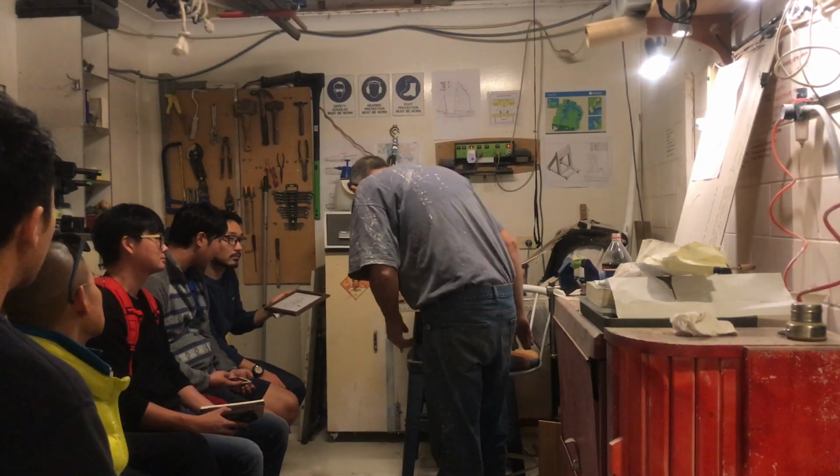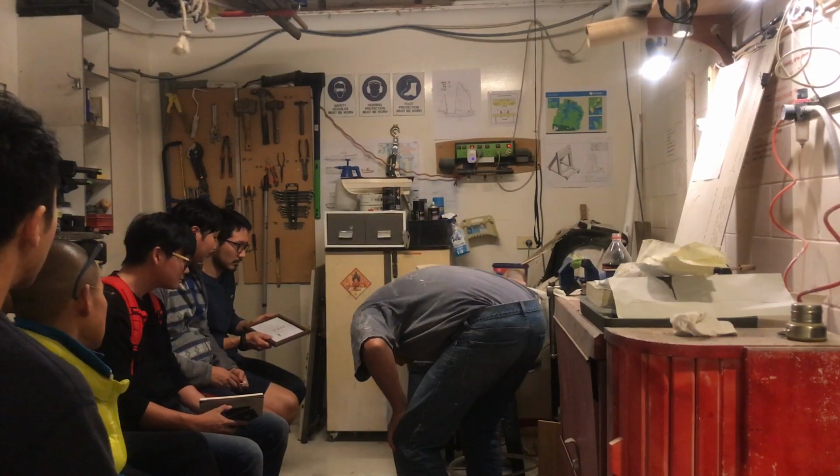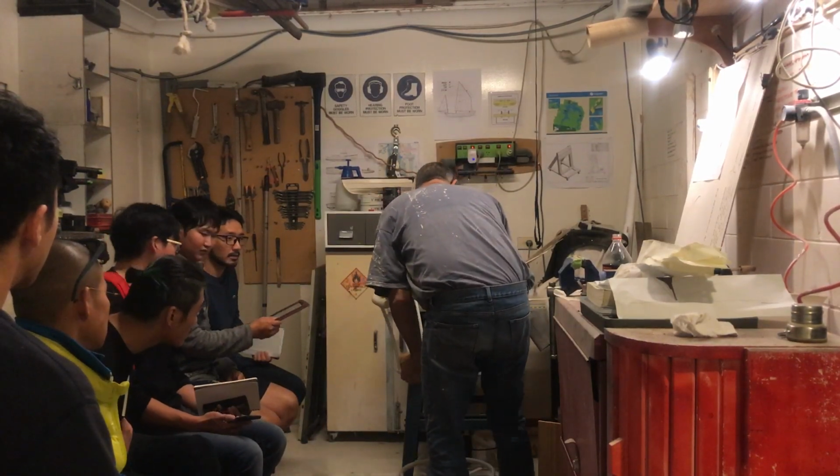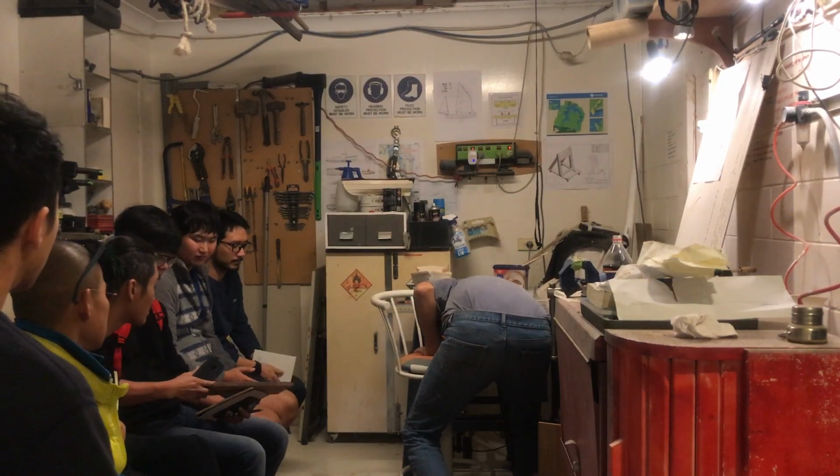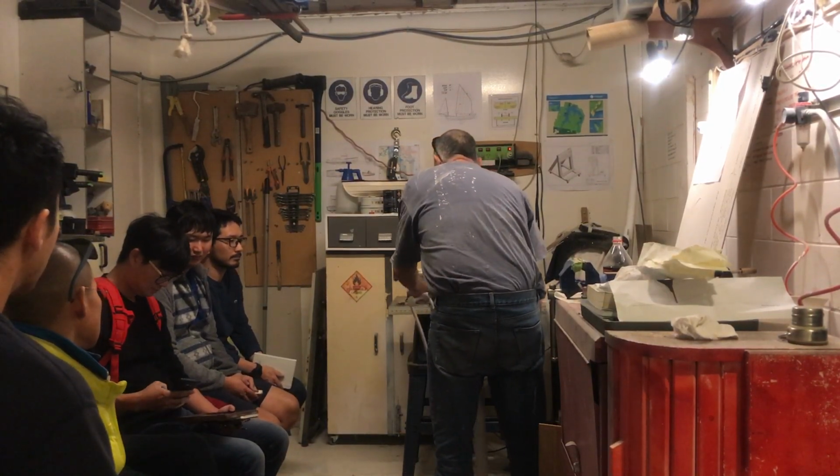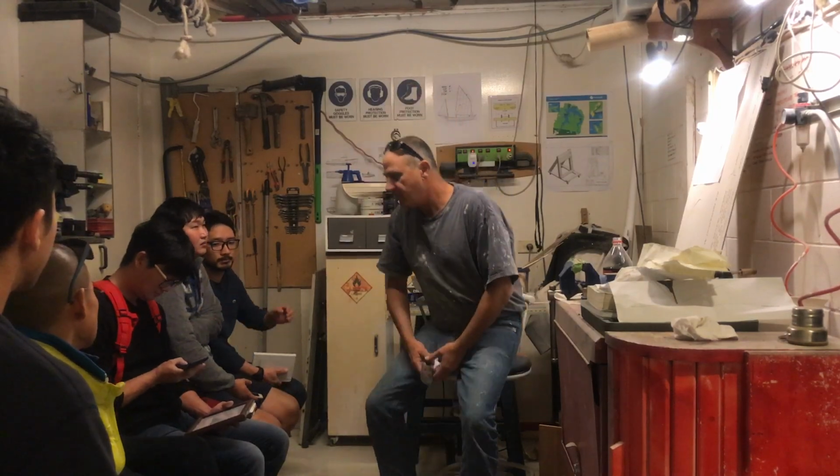Okay, and that's the process that you guys will want to follow in designing the boat that you have in mind. The boat is there, we just have to get the information out of you.